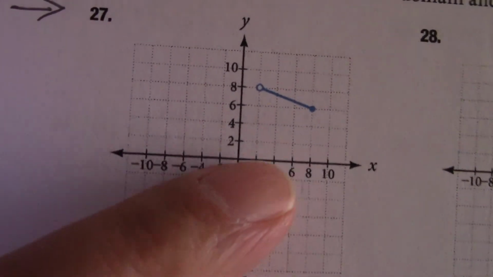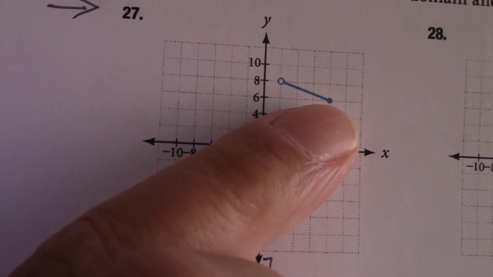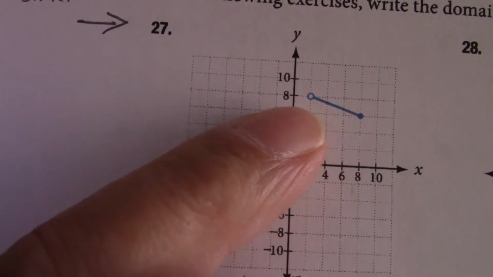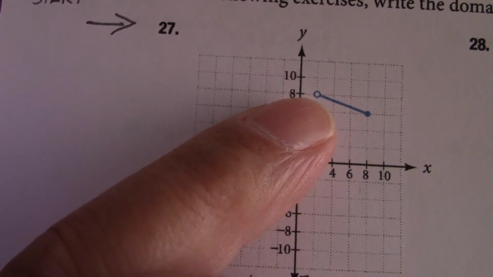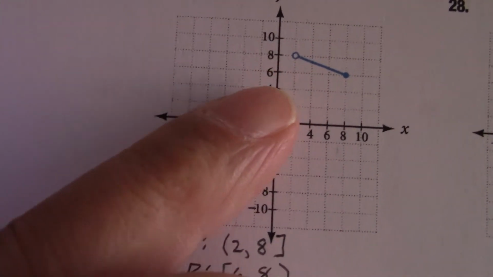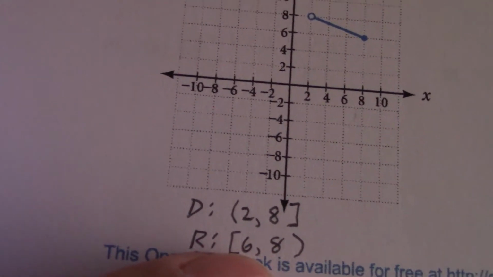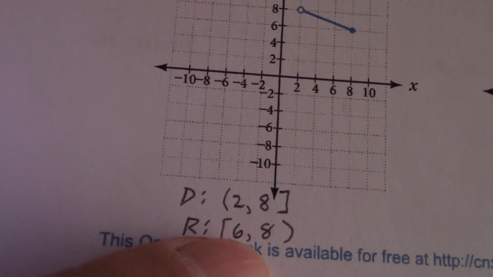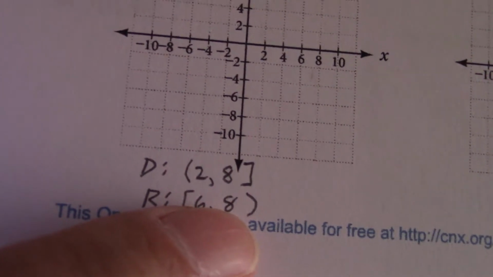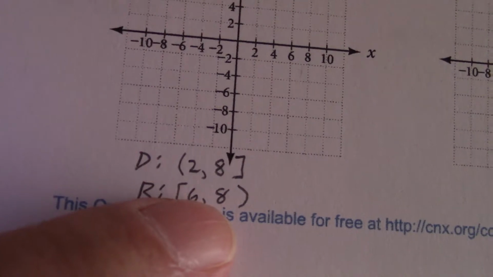And as for the range, that would be all the y values. Starts at y equals 6, including 6, goes all the way up to y equals 8, but not including 8 because of the open circle. So for your range, you put the bracket next to the 6, indicating you're including 6, and next to the 8 you put a parentheses, meaning that you're not including the 8.